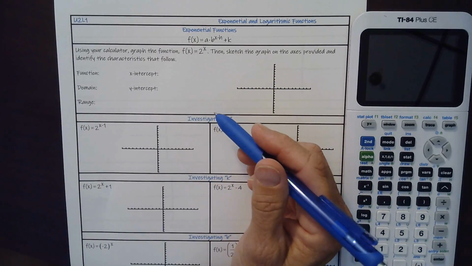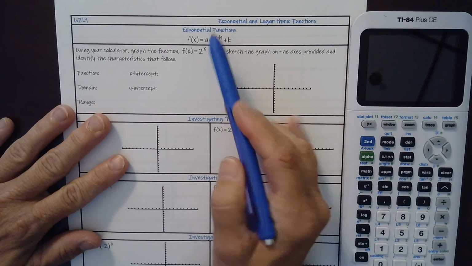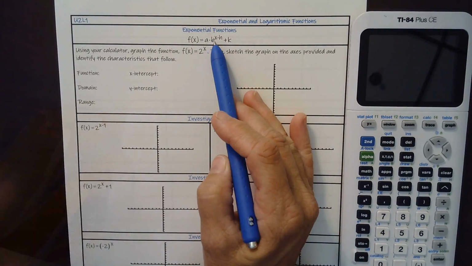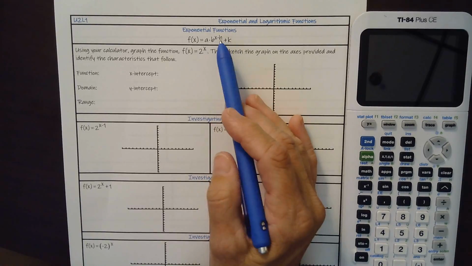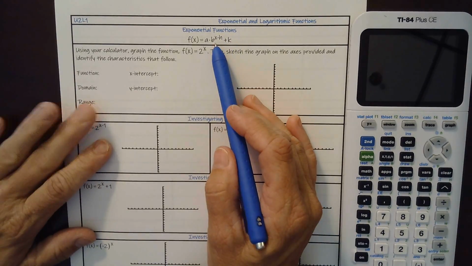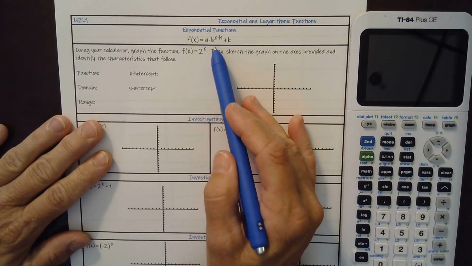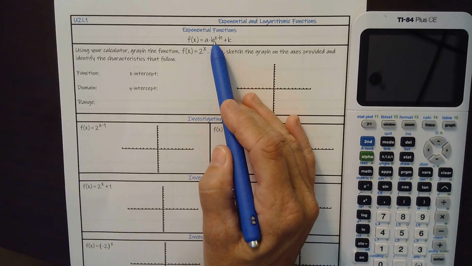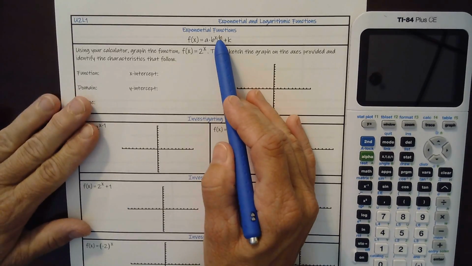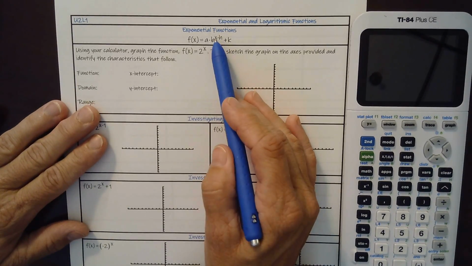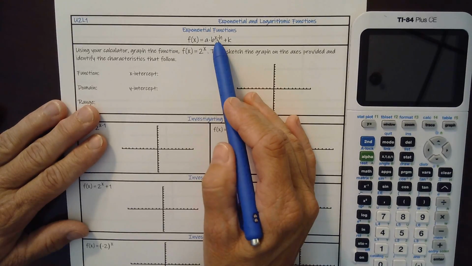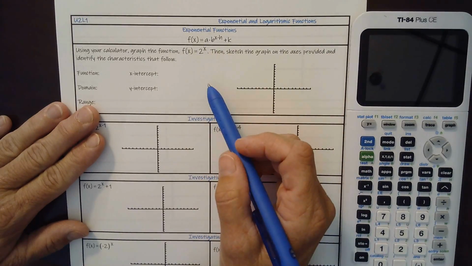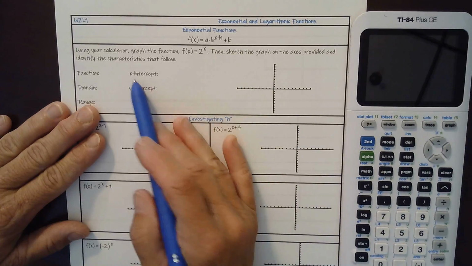So what makes this equation an exponential function is the actual variable x. You'll notice that you have a b, which is the base, and x is the variable, and the variable is in the exponent. That's what makes this an exponential function.